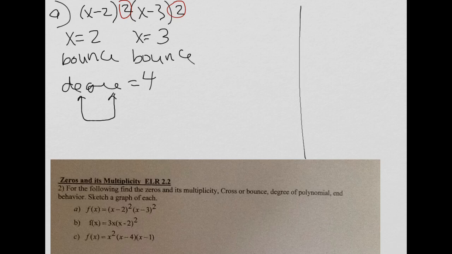So now let's set up our x and our y axis. Let's go ahead and get the negatives and positives down. So one 0 is at 2. The other 0 is at 3.